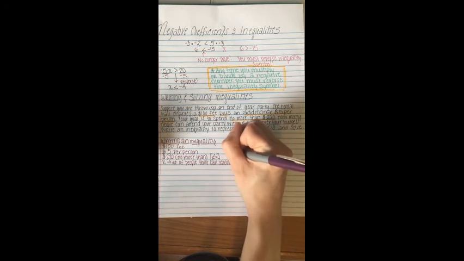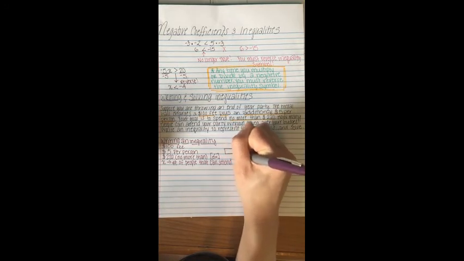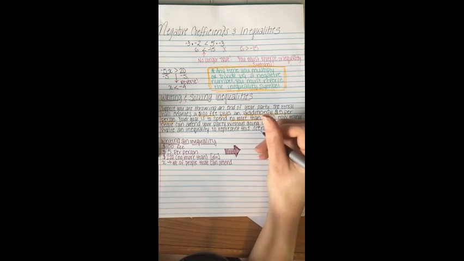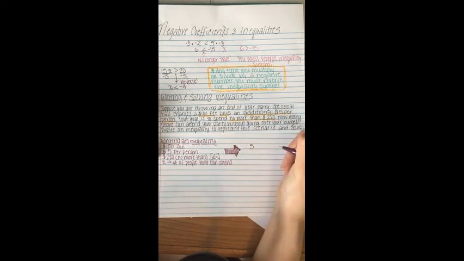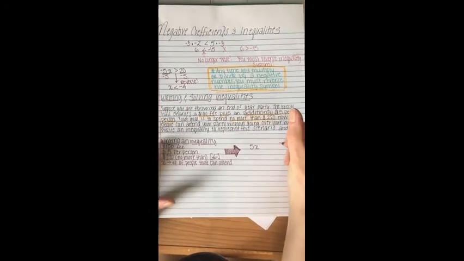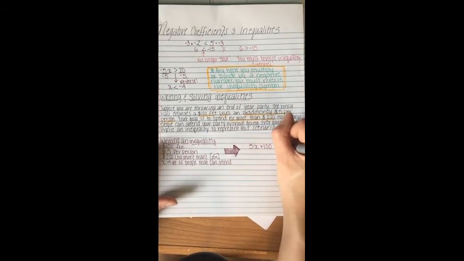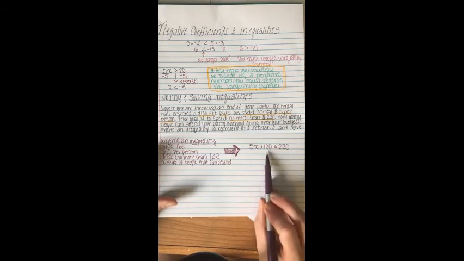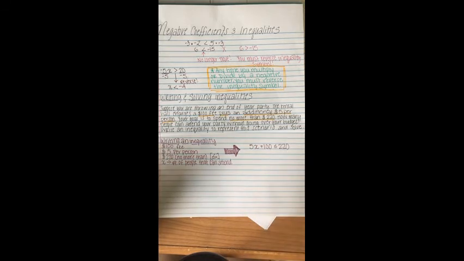Okay, so let's write our problem. We have $5 per person, so we don't know how many people yet. That's what we're figuring out. We have this $100 fee that has to be added on, and then we know it's less than or equal to $220. Okay, so $5 times however many people are coming, plus our $100 fee, it has to be less than or equal to this. So now we can solve that and figure out how many people can come to our party.